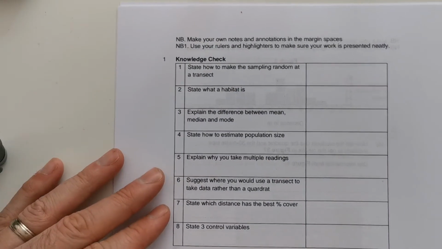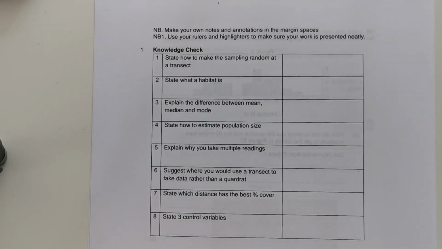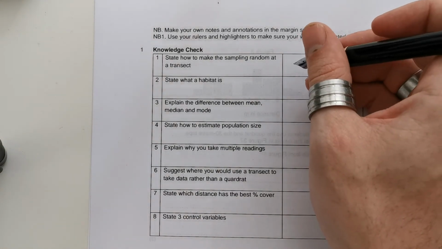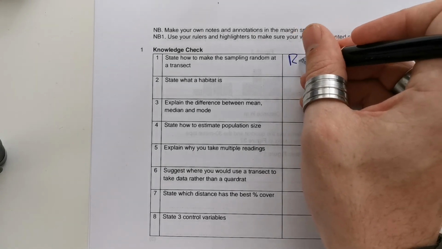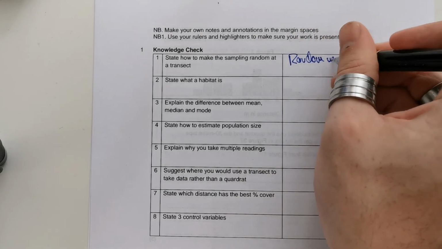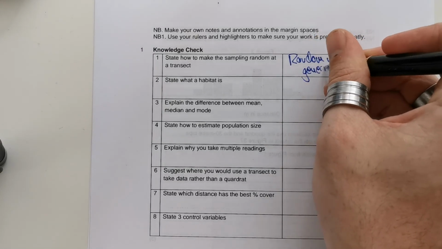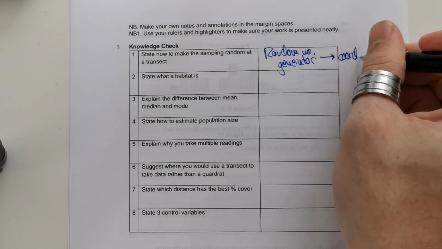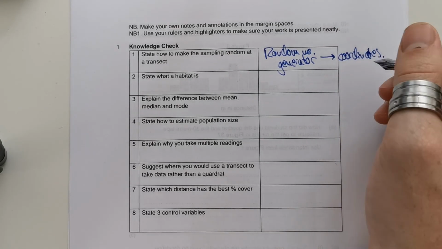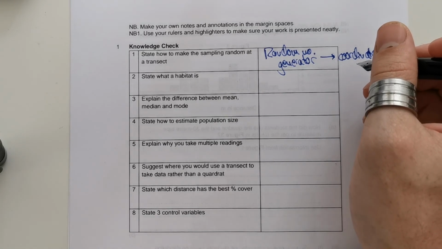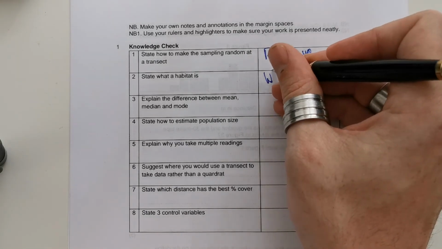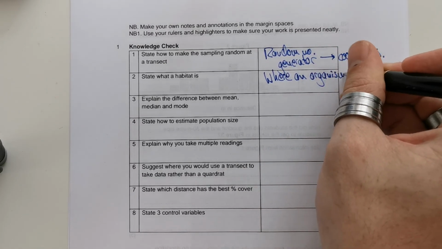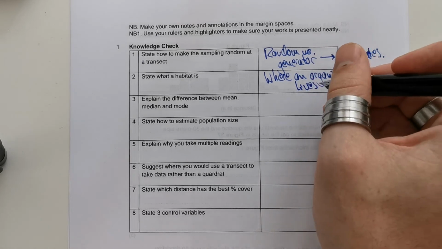And then to finish, if you've gone through those questions and looked at those yourself, final knowledge check on this lesson, state how to make the sampling random at a transect. As we've said, a random number generator. And what are they going to create? They are going to create coordinates to place your transect, your quadrat at. Habitat is where an organism lives.